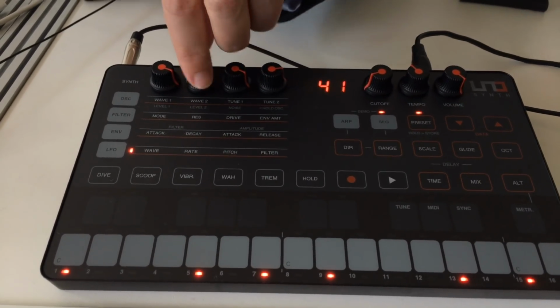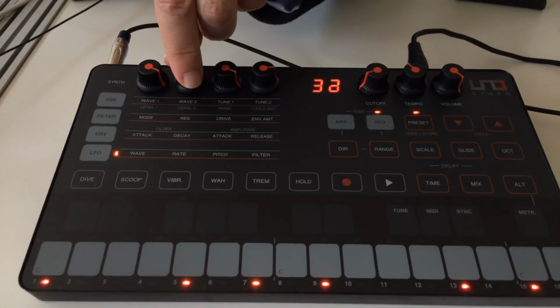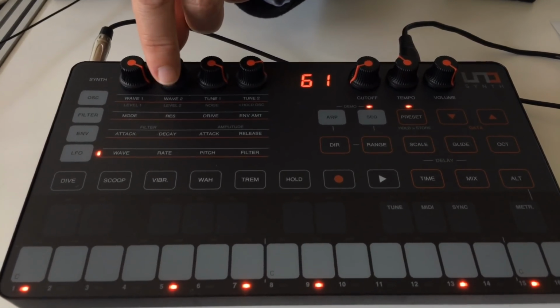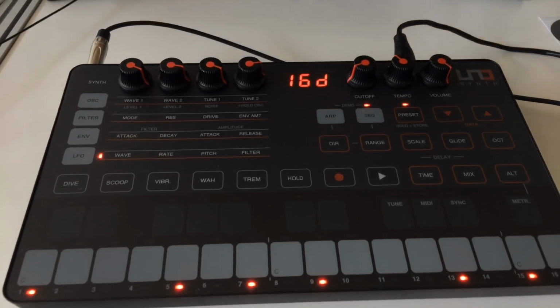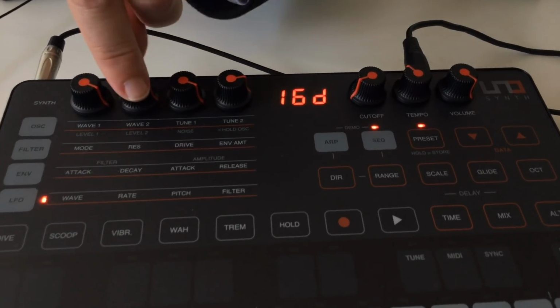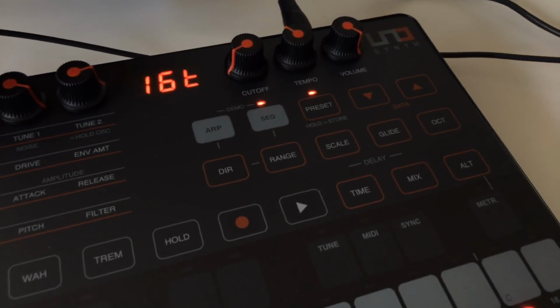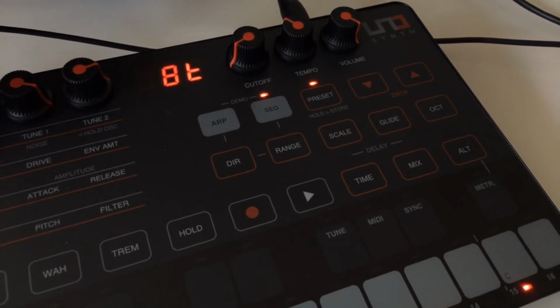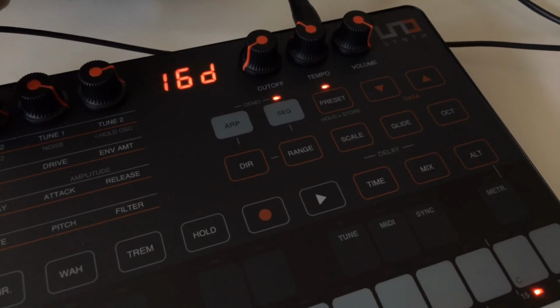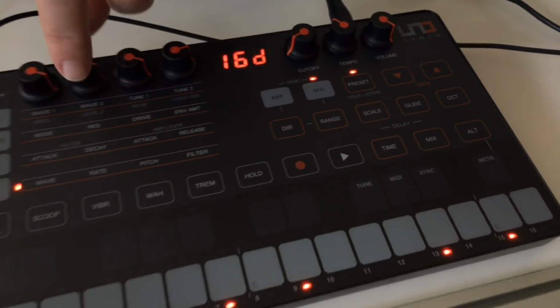We can set the rate here. In addition to just setting the rate on its own, it can sync to the tempo of the sequencer or the Arpeggiator. So we have our 16th note there, 16th note triplet, 8th note triplet. I'm upside down here, so that seems right. Okay, dotted 16th note, you get the idea.